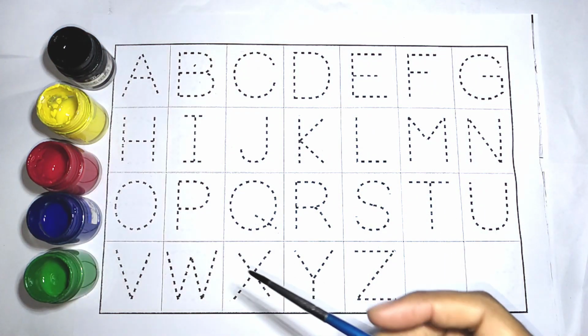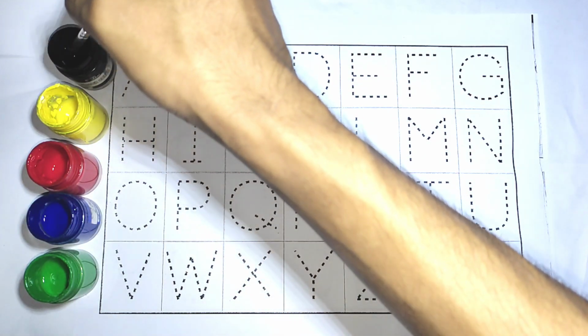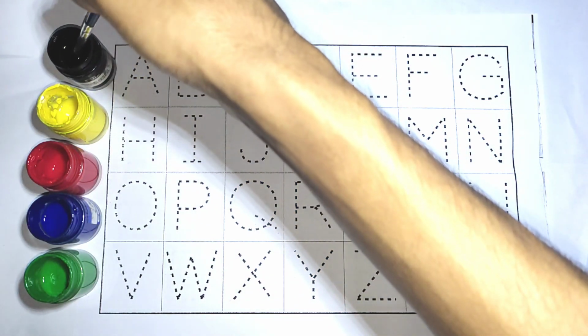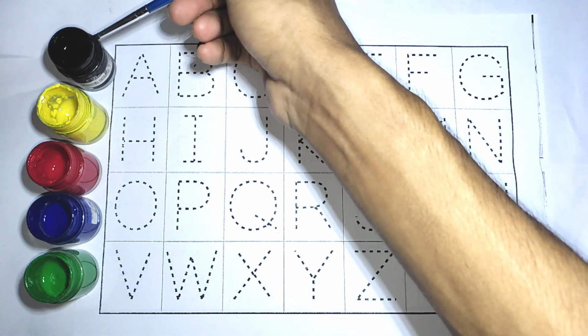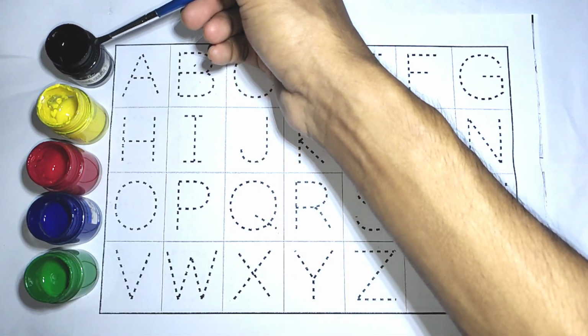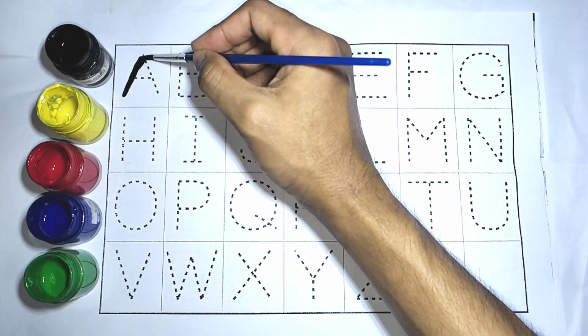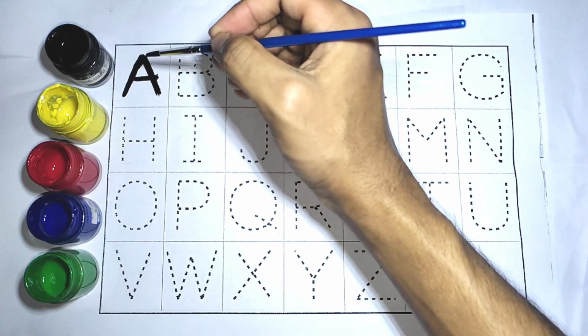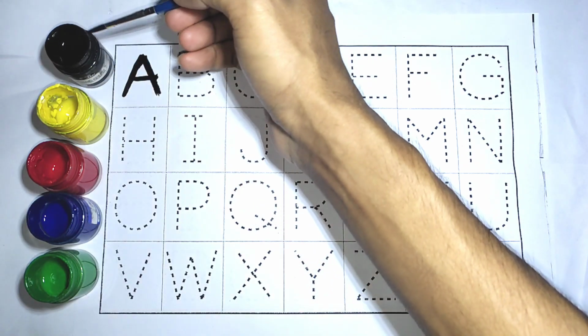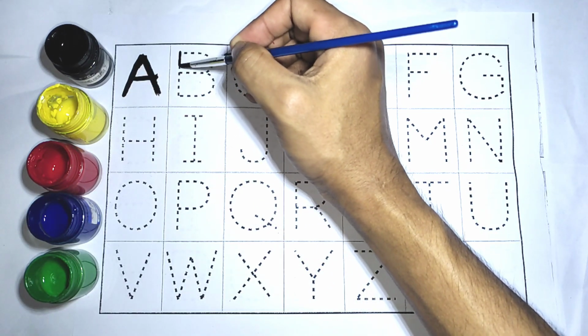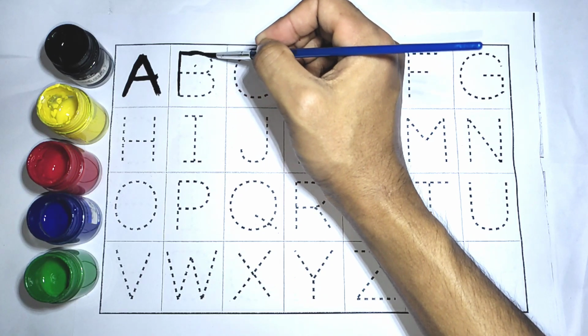First we draw the letter A and now we use black color. A for apple, A for ant. Now we use black color. A for ant. The next one is B. We again use black color. B for ball, B for bat.